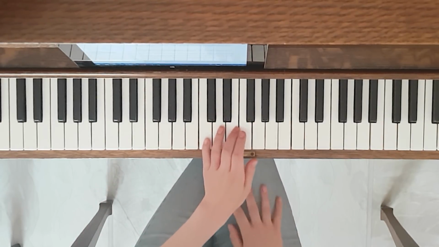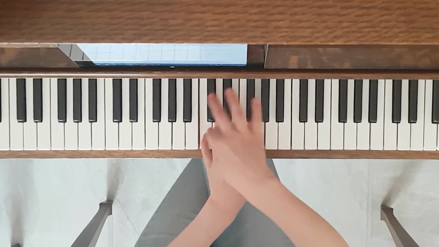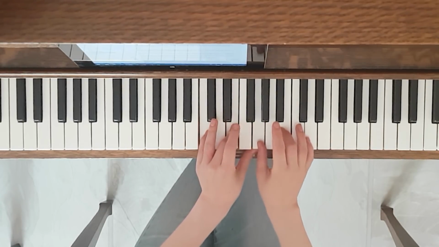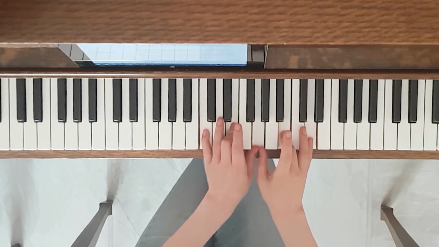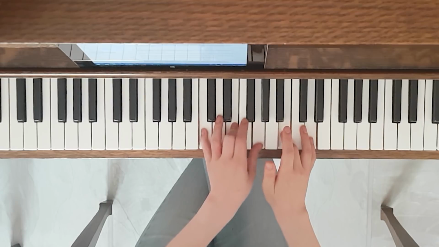So let's take a look at this for a second. Here are the 3 notes of C chord. C, E, G. Here are the 3 notes of G chord. G, B, D. Now you notice there's actually one note that overlaps between the 2 chords, the G.